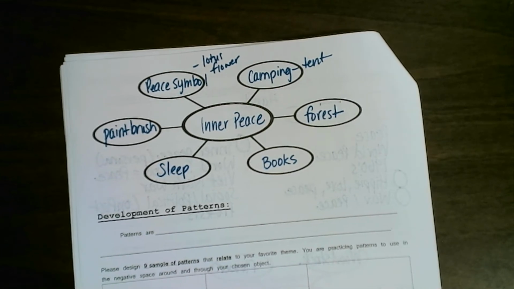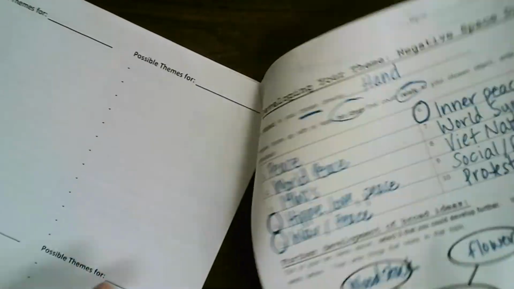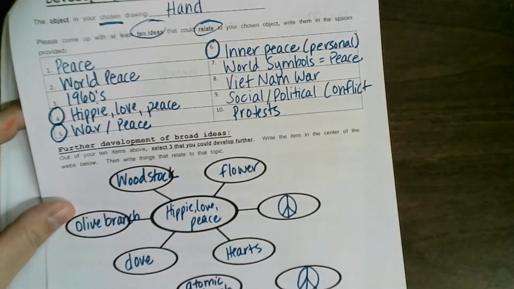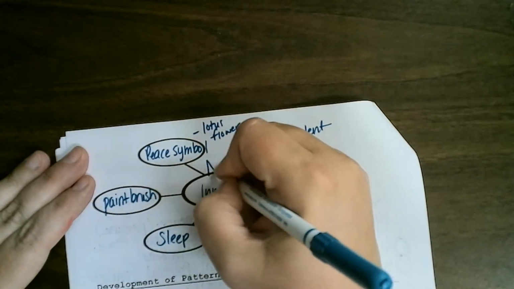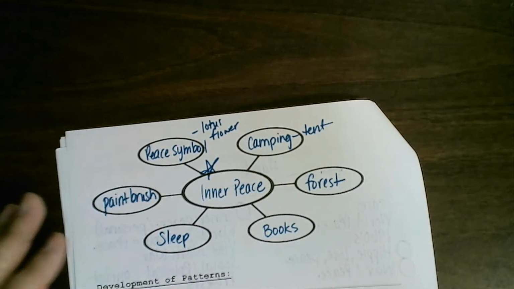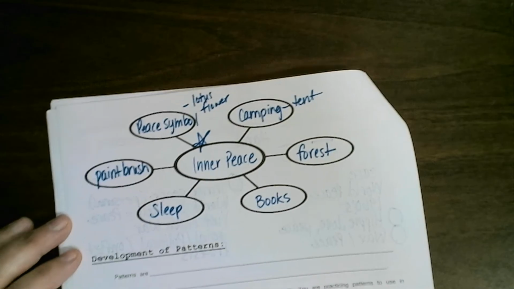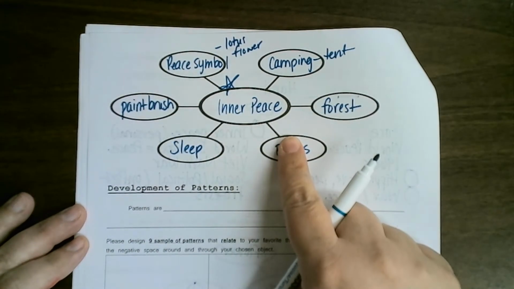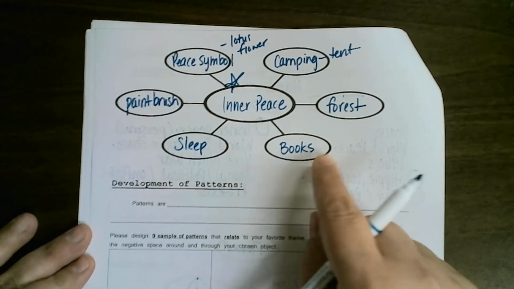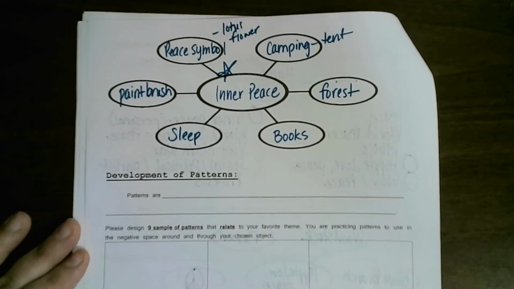Okay, so from there, you're going to pick your favorite theme. So would I want to go with hippie love peace, war and peace, or inner peace? And I'm going to go with this one. So I'm going to start it. This is my favorite one. If I can think of more things, I might add on to it. And then in the next video, we're going to talk about taking what you wrote down as pictures or images and turning them into patterns that go along with your theme. So that will be in the next video.